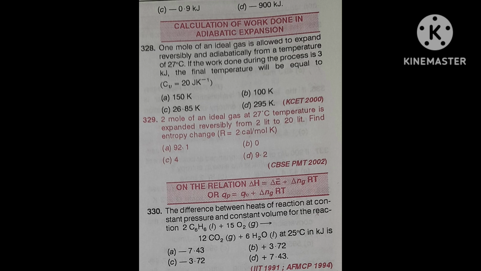The work done during adiabatic expansion value is given in the question: 3 kilojoule.